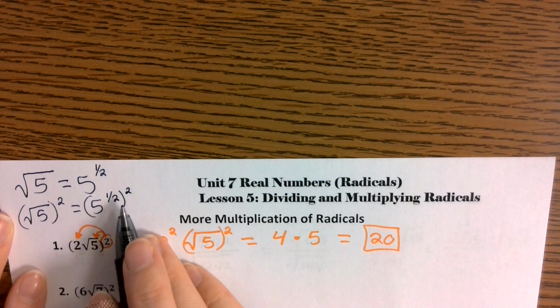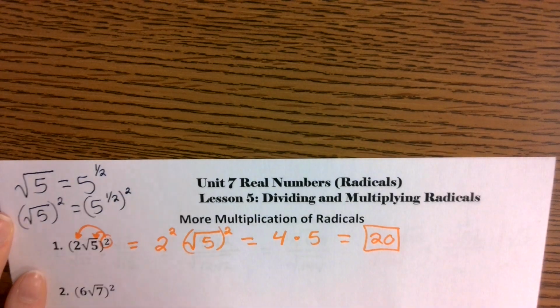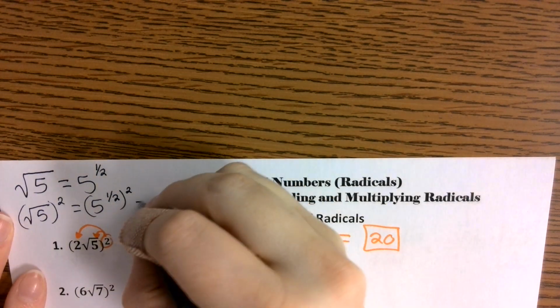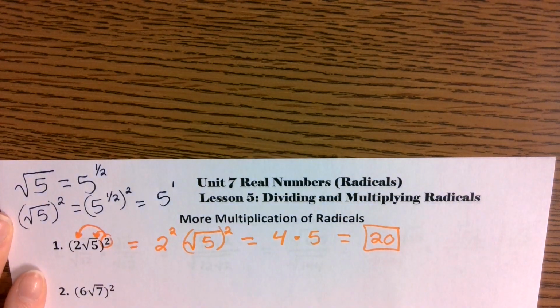What's 1 over 2 times 2 over 1? 1. 5 to the first power, which is just 5.